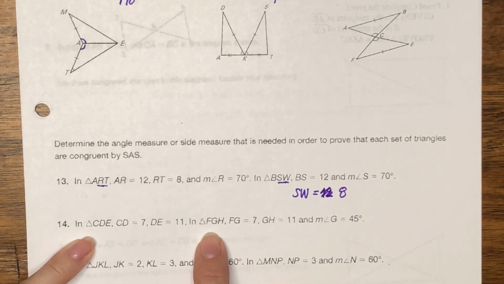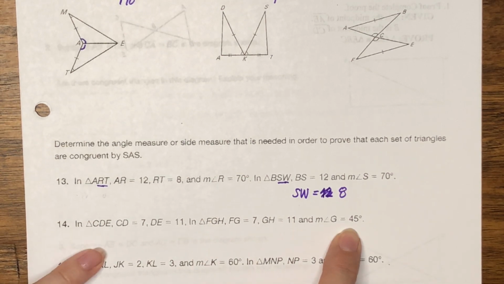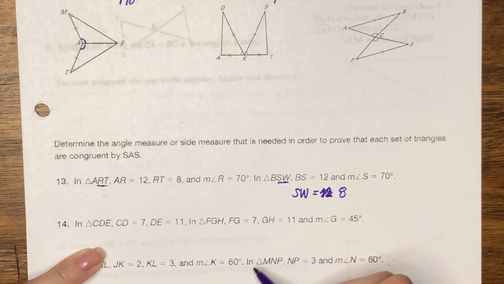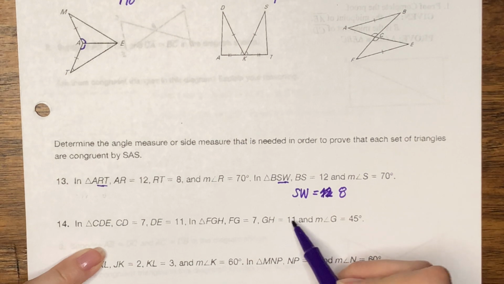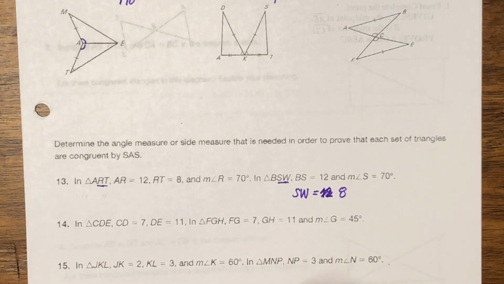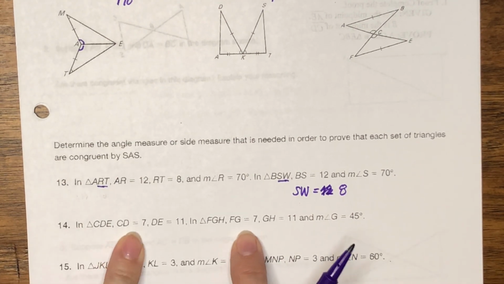We have CDE and FGH. Okay, it looks like FGH has given us some more information. So we're saying that FG, this line segment, is 7, GH is 11, and the angle between them is 45. So let's go to the next triangle. CD is 7, that's perfect.